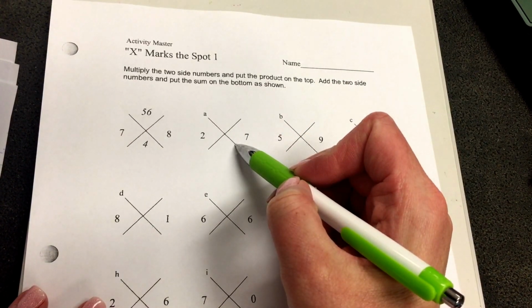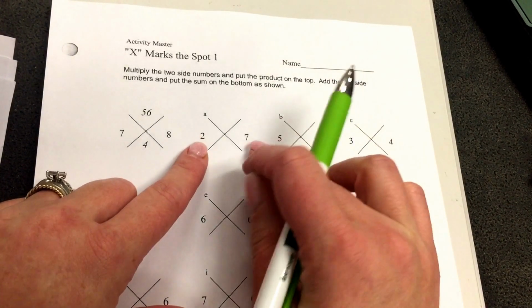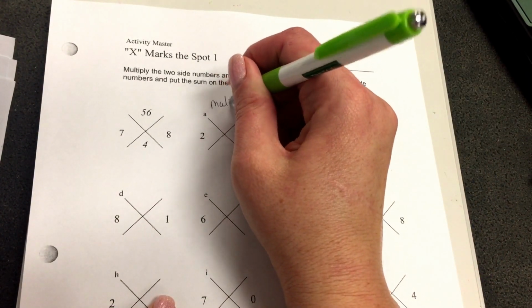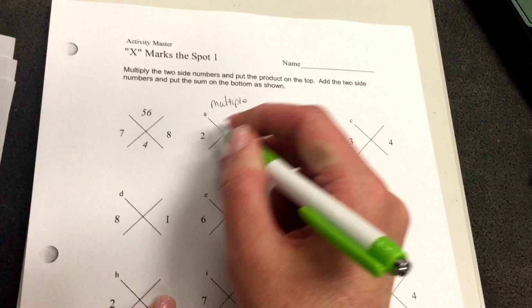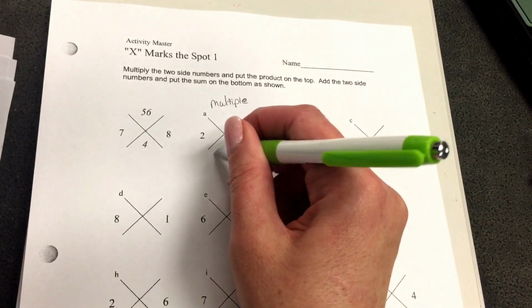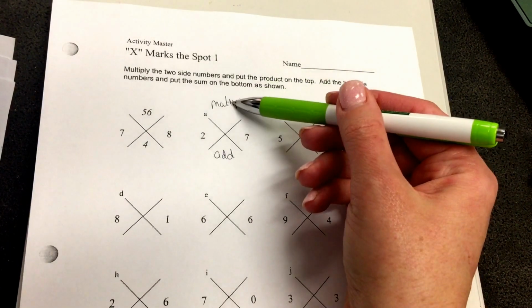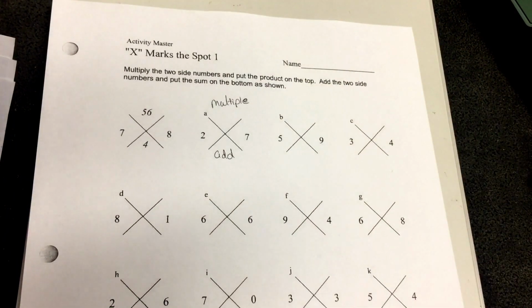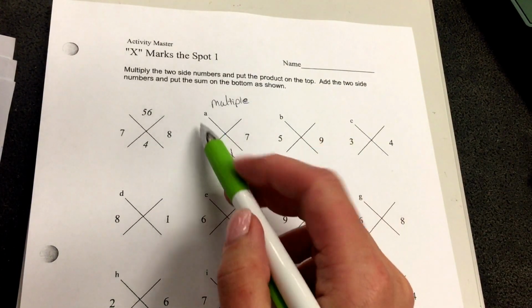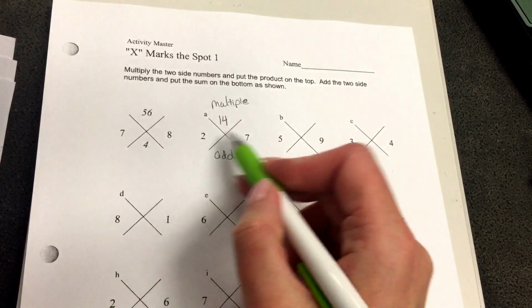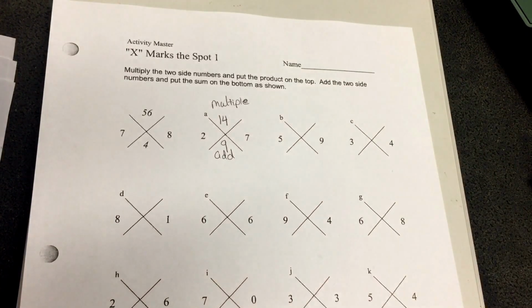You draw an X. And what you do is you take these two, which we're going to call factors, you multiply them together to get the top number, and you'll add them together to get the bottom number. I call this the attic and the basement, and I'll explain why in a minute. So 2 times 7 is 14. 2 plus 7 is 9.